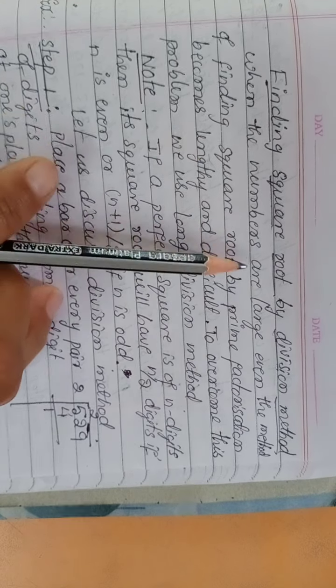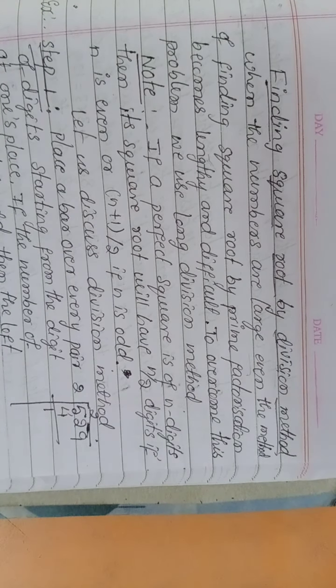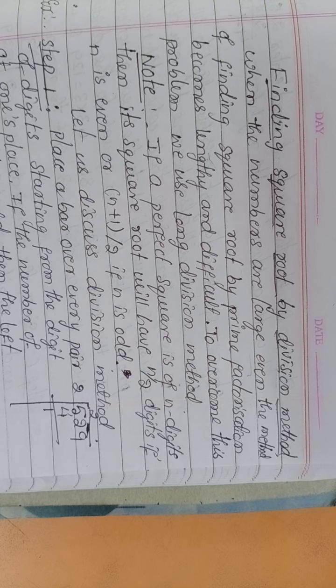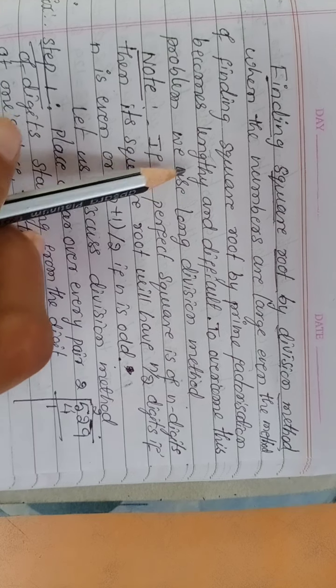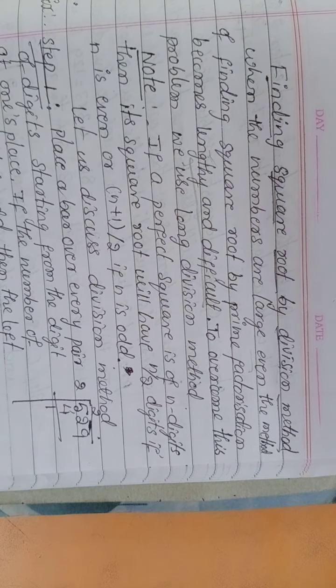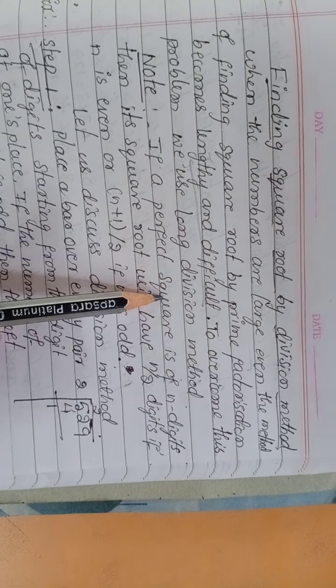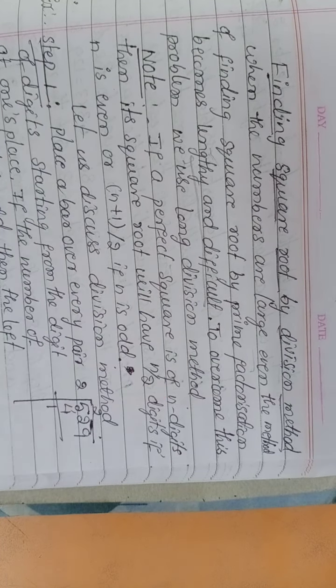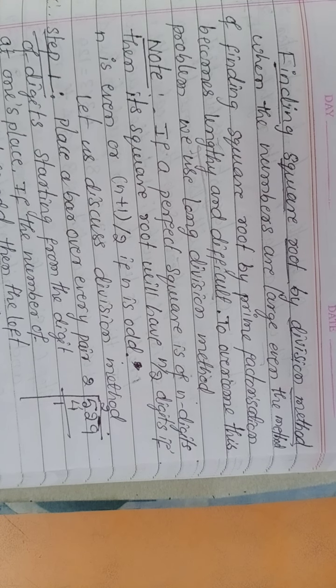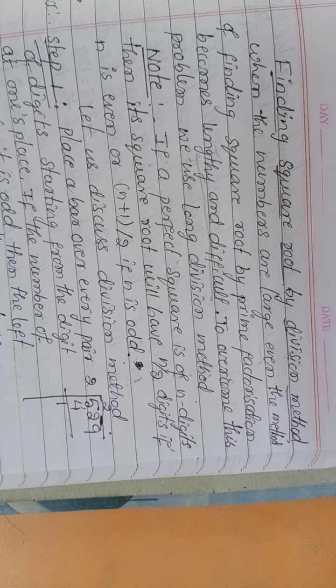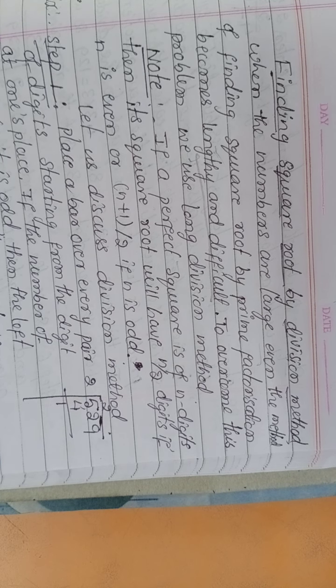So actually when the numbers are very large, thousands, lakhs, 10 lakhs, like that, can you do the prime factorization? How long a sheet would you require? Yes, it is lengthy as well as difficult, isn't it? So, to overcome this problem, we are going with the long division method. What is this long division method? How will it be useful? Let us take one example and discuss.